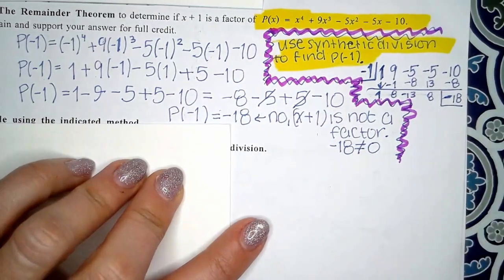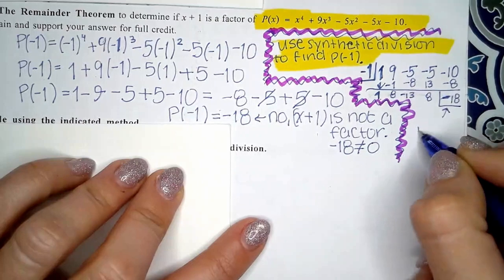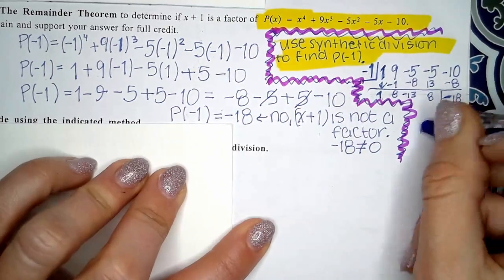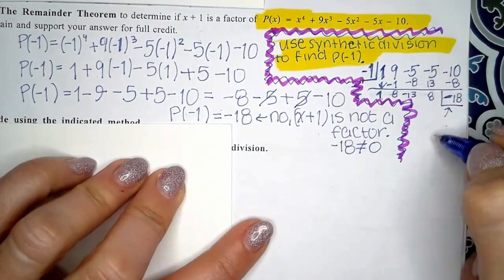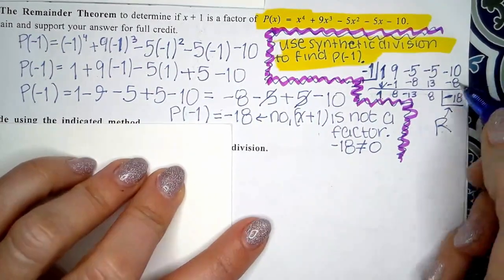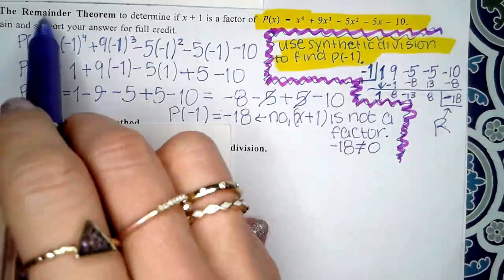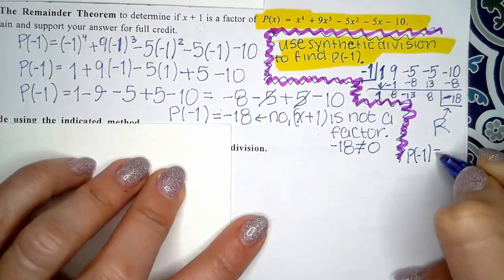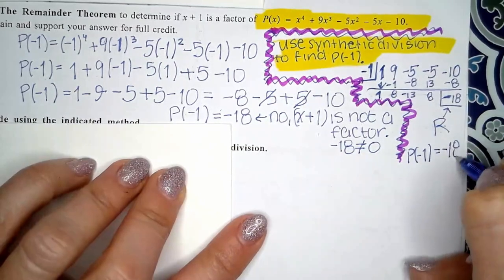Go over here, close off the box. This last box is the remainder. Can't fit it here, I'll put it sideways. I'll just put a big capital R. That is your remainder. So we use synthetic division to find it. It's the remainder theorem. So what am I going to do with that? That means that the p of negative 1 must equal negative 18.